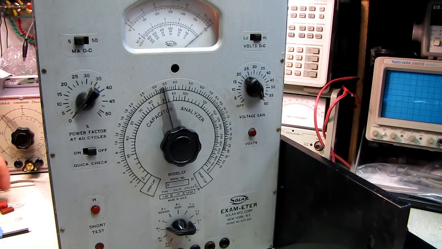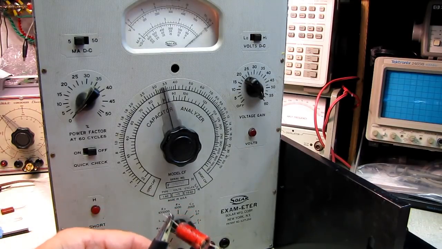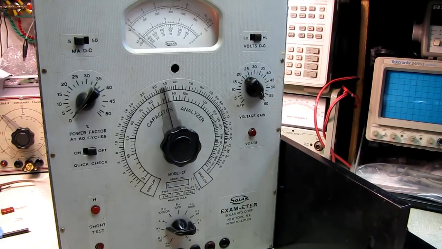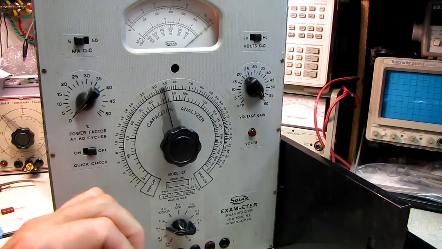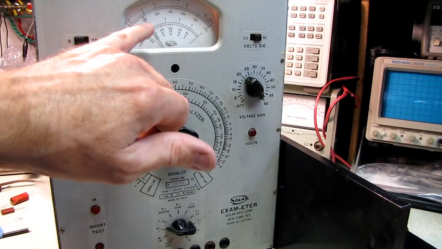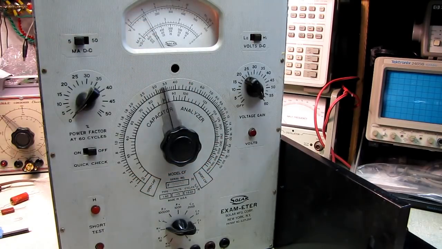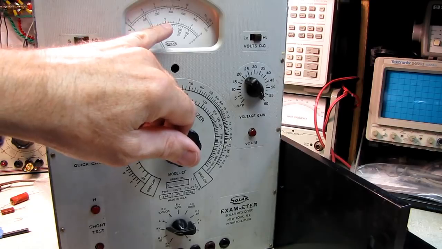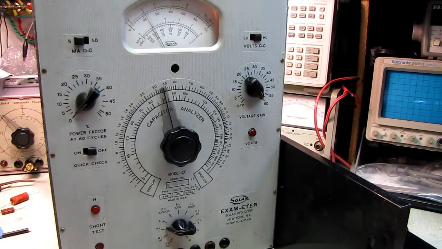Let's try one of the paper caps that came out of here and see what it tells me. Okay, that's virtually a dead short. That might be the one that was shorted, as a matter of fact. Let's try another one and see what it reads. There we go. And as it's charging, you can see it's going up. That would be 4 mega ohms. So it's like putting a 4 meg resistor into your circuit instead of a capacitor.